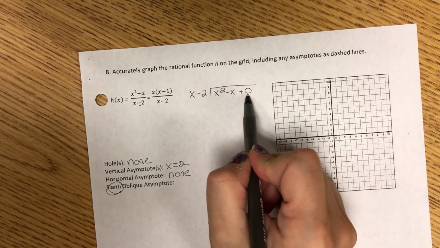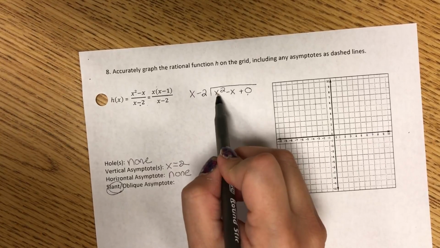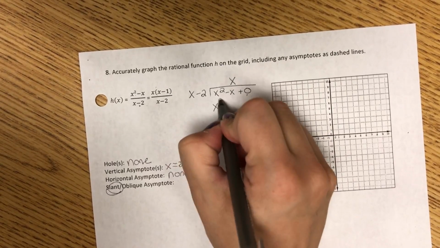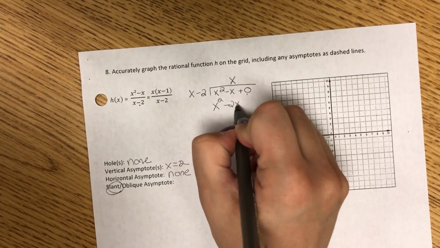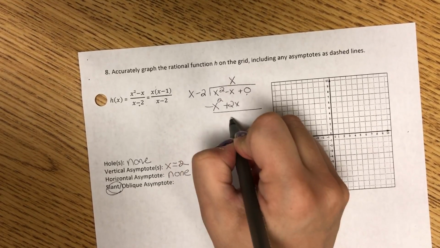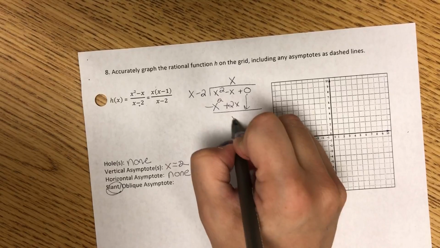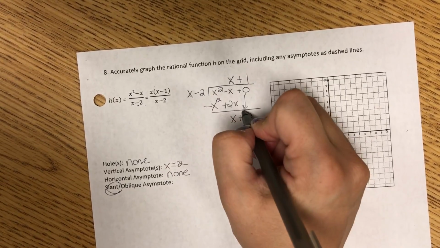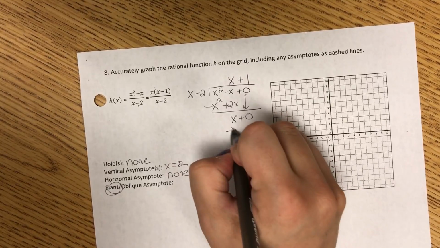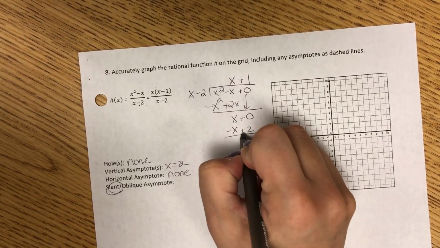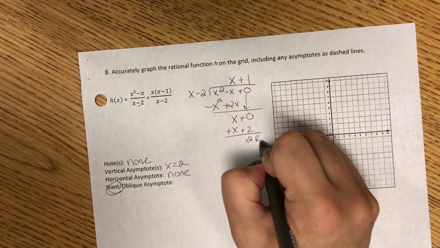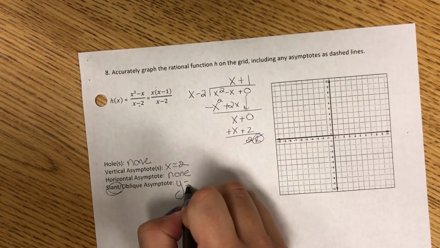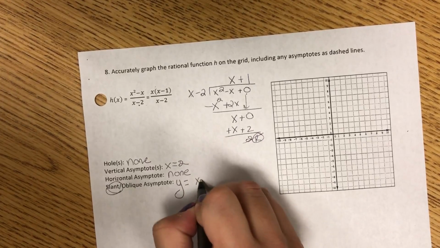I like to hold my spot, anything that's missing. So I do x squared divided by x is x. Multiply it back, subtract, bring down. X divided by x is 1. Multiply it back, subtract. We don't care about the remainder. So our asymptote is y equals, because it's a line, you need to write y equals x plus 1.